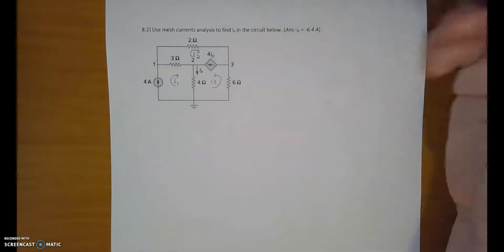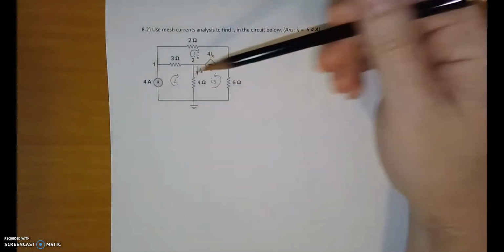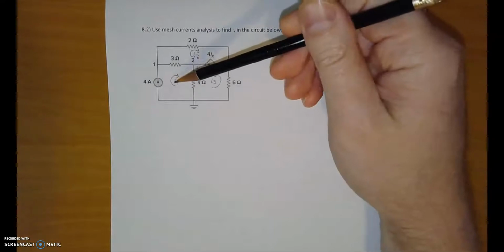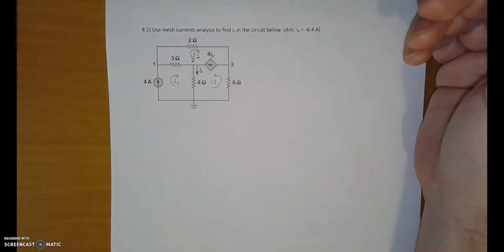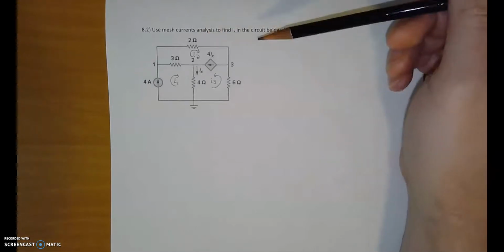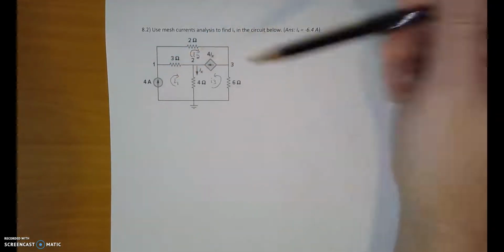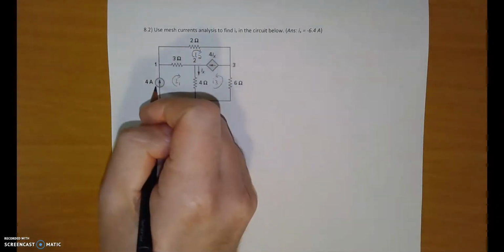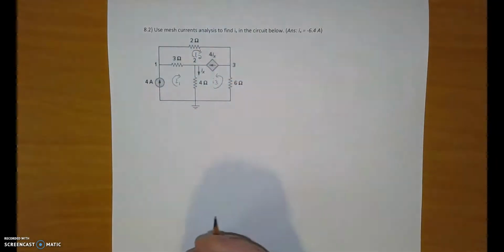So now our second step would be to write KVL equations. But just like with node analysis, when I have a source that matches my variable type, so in node voltage analysis, voltage sources, for mesh current analysis, current sources. So I'll start with the easy one here, which is our 4 amps.